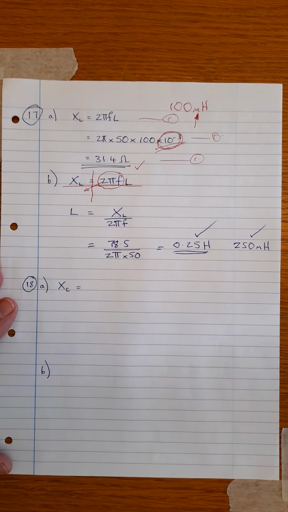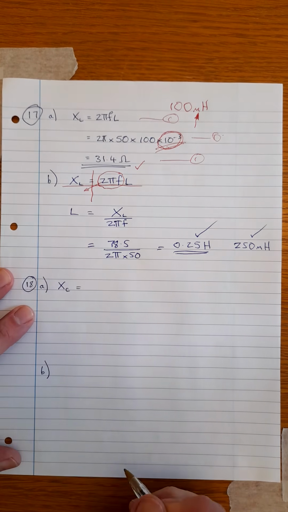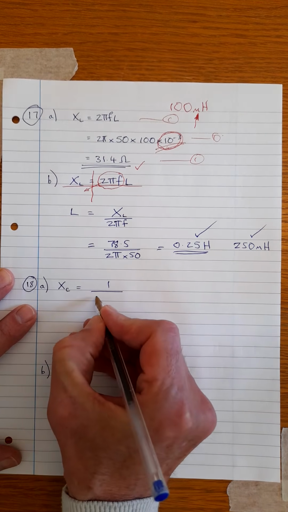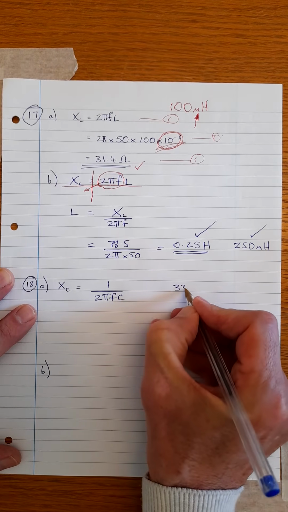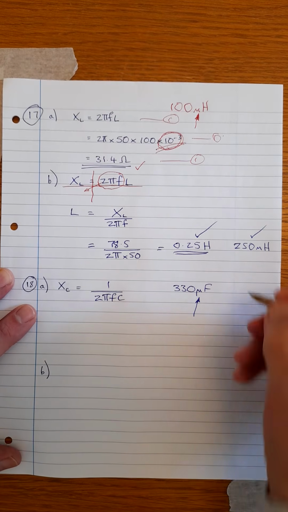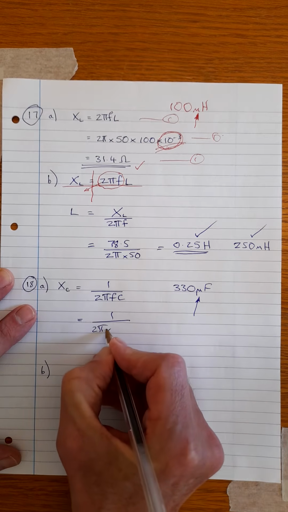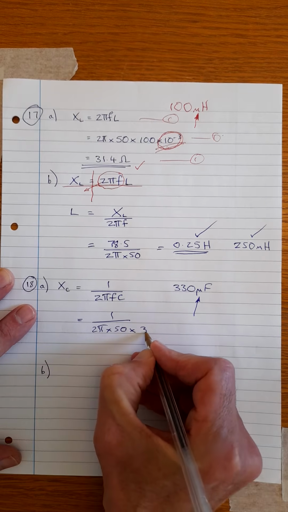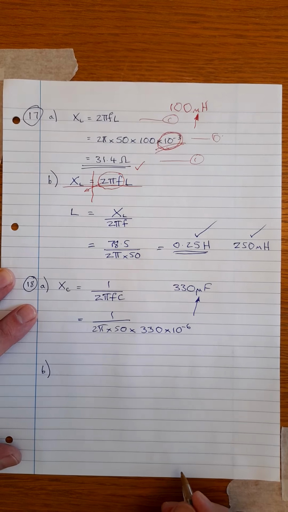Okay, moving swiftly on. Question 18. Part A. A 330 microfarad capacitor is connected to a 230 volt 50 hertz supply. What is its reactance? So similar to these questions, but I'm on XC, not XL. Formula, XC equals 1 over 2 pi FC. And the first one was for a 330 microfarad capacitor. Do not ignore that, or you will go wrong and lose marks. So 1 over 2 pi times the frequency, which is 50, times the capacitor, which is 330, times 10 to the minus 6, which is what micro is.